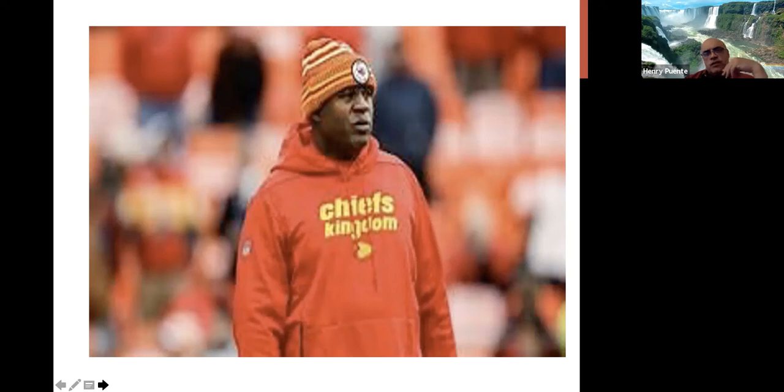He goes to the University of Colorado. He ends up being a pro player. I think he played for the Chargers, and so he had a short NFL career, and he becomes a coach. And now he is a coach for the Kansas City Chiefs, as you can see here, and he is the offensive coordinator for the Kansas City Chiefs. And so basically, he's the mastermind behind one of the best offenses in the history of the NFL.